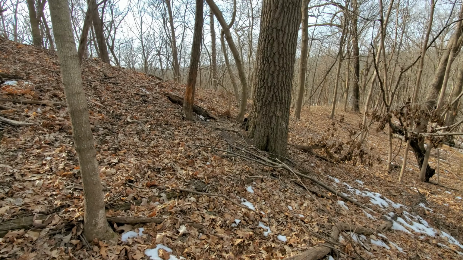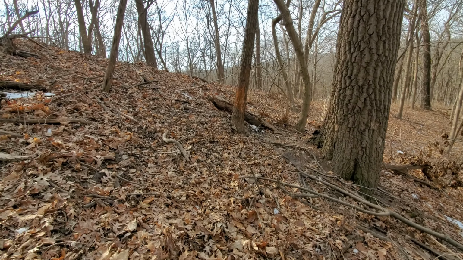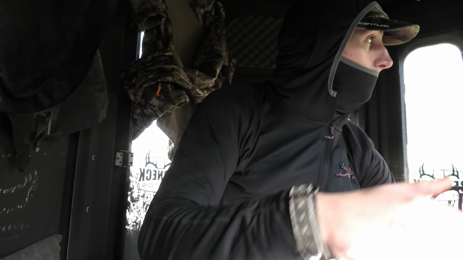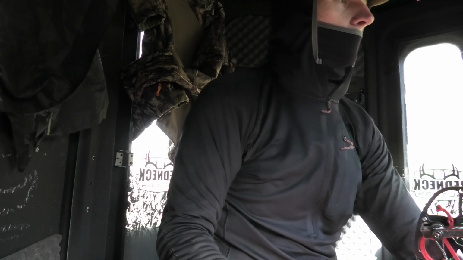So guys, I hope this makes sense to you. Access, access, access. That is the most important thing when designing a farm, when hunting a farm. Could even be public ground. I always look for access, and then I always work my way in, and I'm looking for sign, and I'm usually keeping a log of everything every season.